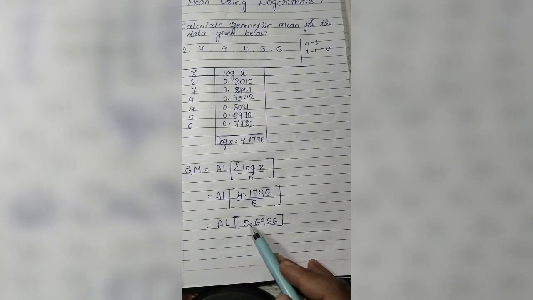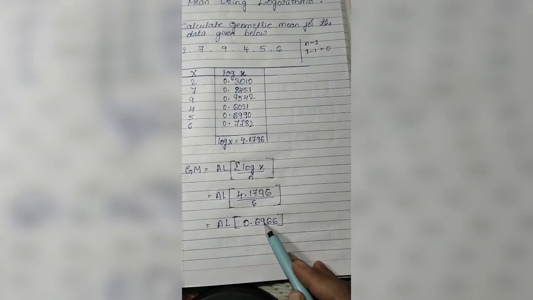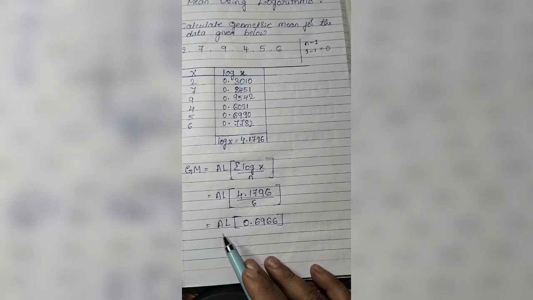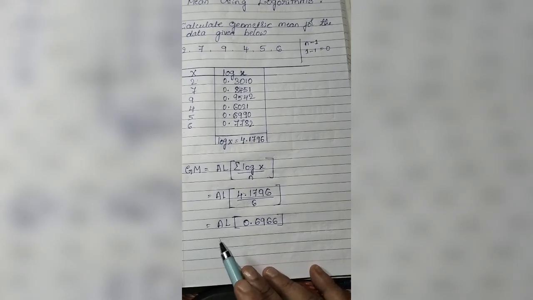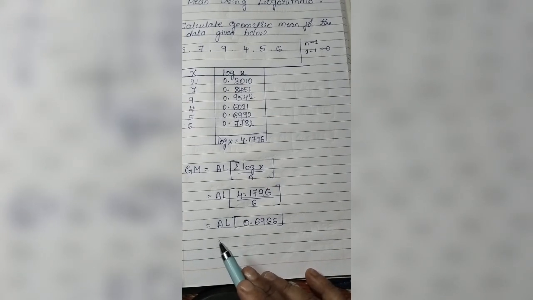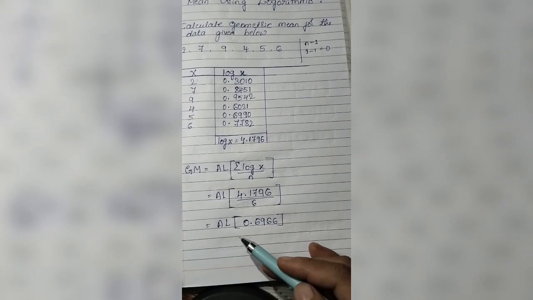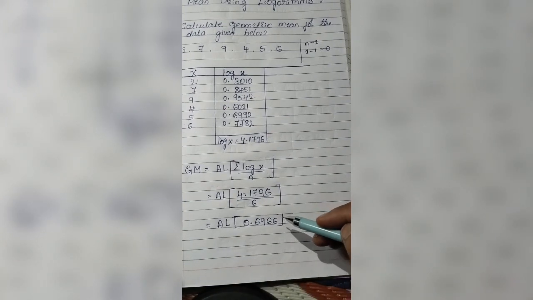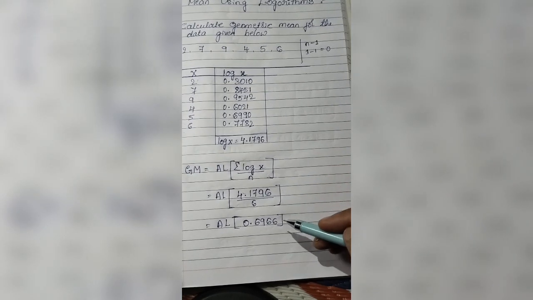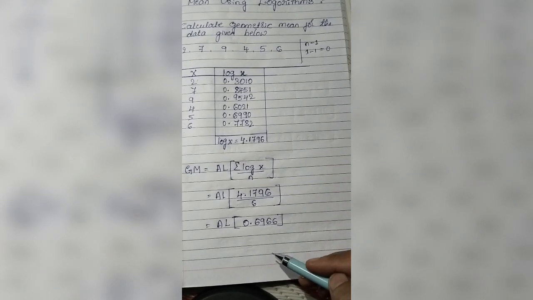Okay, the AL, that is 0.6966. Now we have to convert this logarithm value to anti-log. Students, you have to give more concentration on how we convert the log value to anti-log value. From here we are using the anti-log table. Until this we have used the logarithm calculation table for the calculation. From here we are considering the anti-log table.